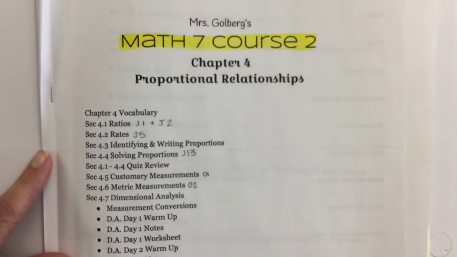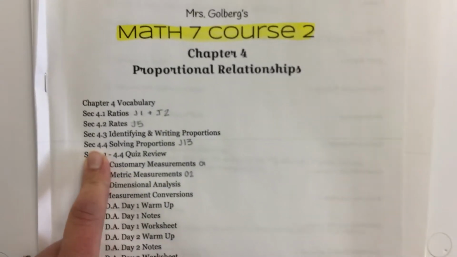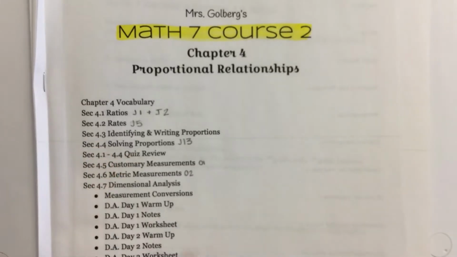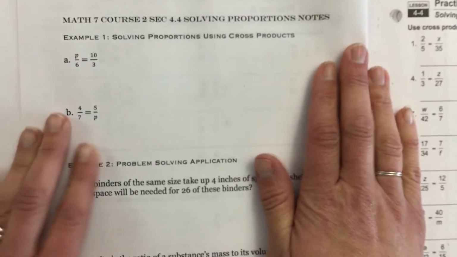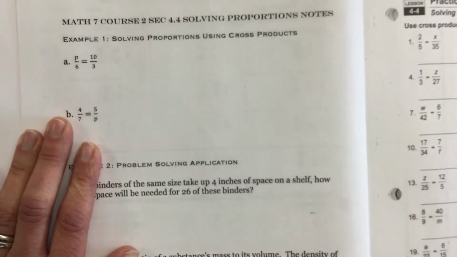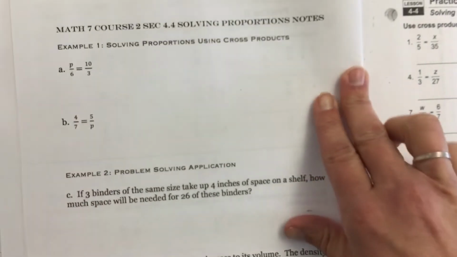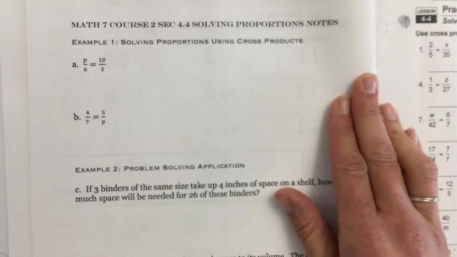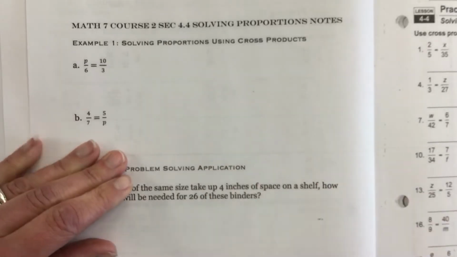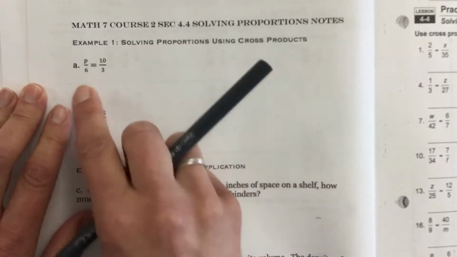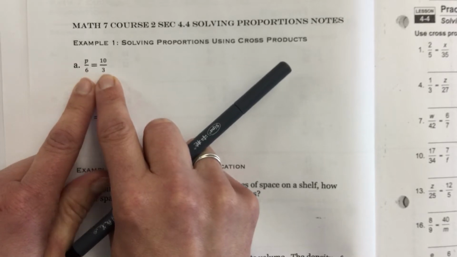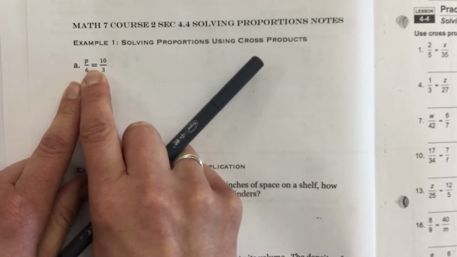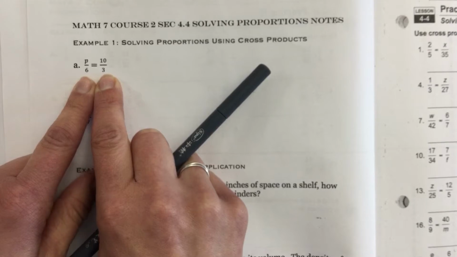Okay, Math 7, we are moving on to section 4 for solving proportions. We have a very short set of notes today. Solving proportions is one of those very useful things that we are going to go over. So the first thing is a proportion is an equation with a ratio on each side. This equal sign means that these both have to be equal.